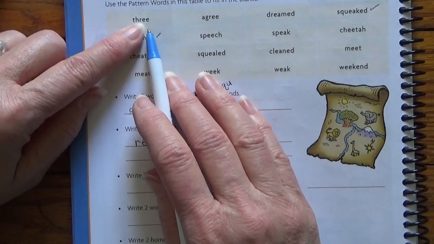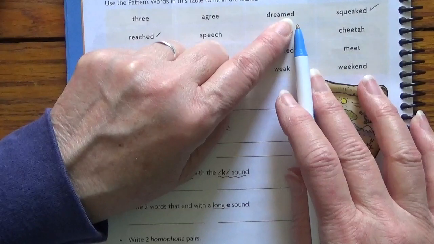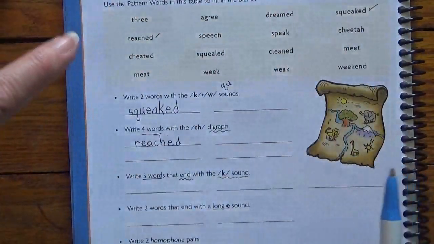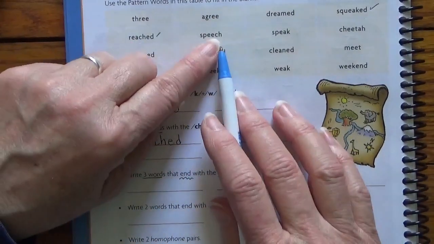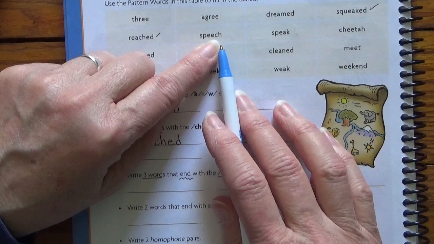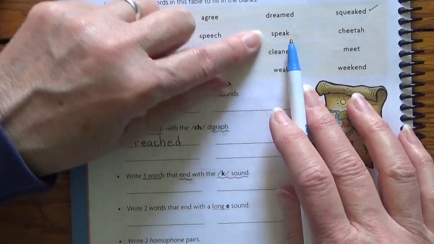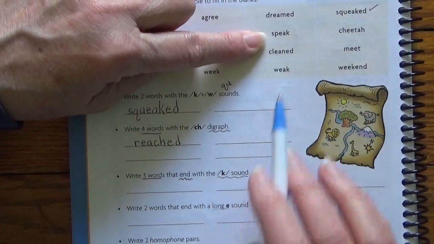Agree ends with E. Dreamed ends with a D. Squeaked ends with a T. What am I looking for? K. Reached, T. Speech, nope, digraph CH. Speak. Ooh, there's a K. Speak. K. That's the K sound, so I'm going to write it right here.